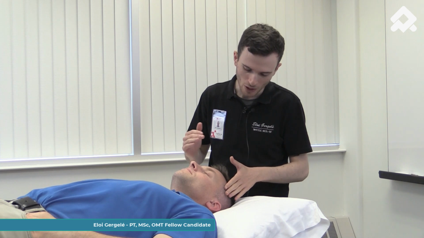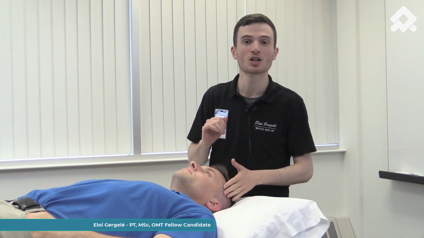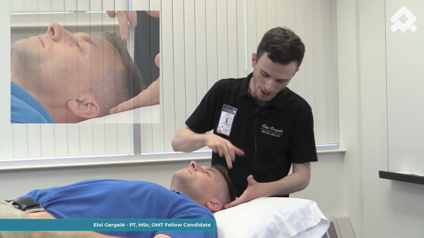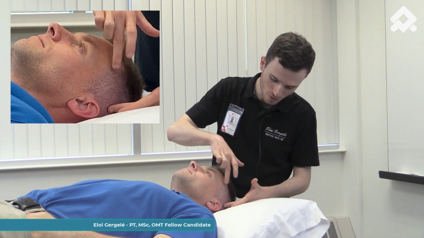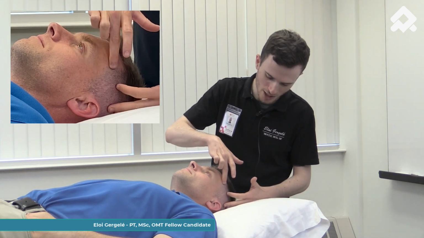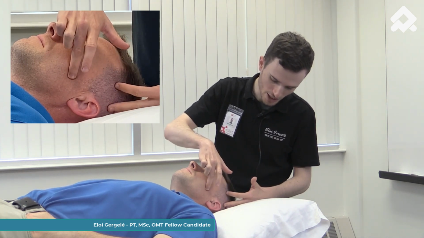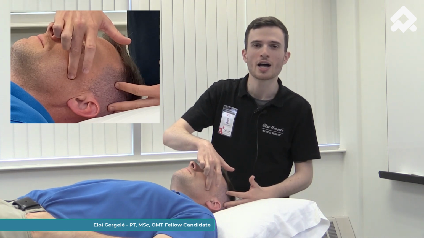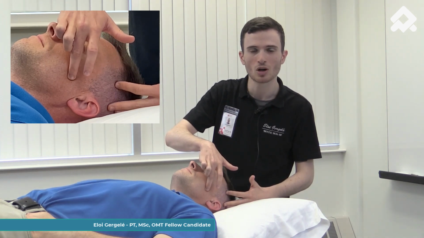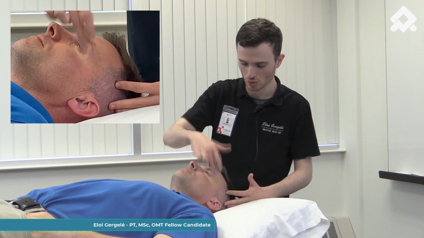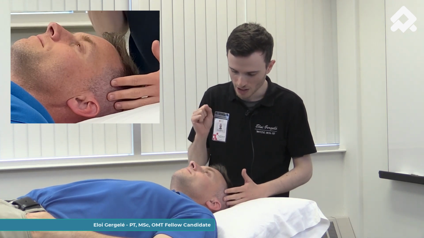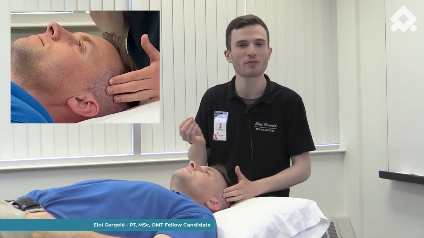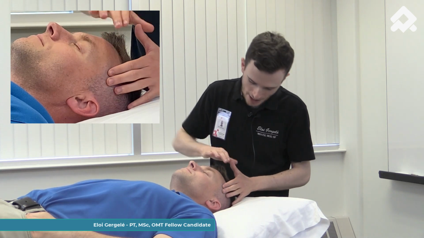I'm going to work first on the temporalis muscle. So it goes from the temporal fossa to the coronoid process of the mandible. And to be sure that I'm on the good muscle, I'm going to ask my patient to clench, and I can feel a contraction.